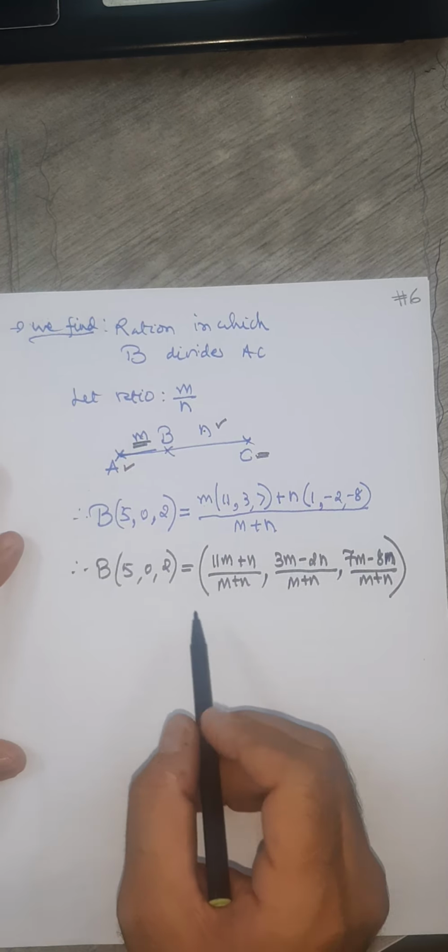You can compare any one of these, but I'll compare with 0, so the calculation becomes easier. (3m minus 2n) upon (m plus n), this I'll take over here. 0 equals 3m minus 2n, and therefore 3m equals 2n, and therefore m by n equals, here what will we get? 2 by 3. This is the required ratio.